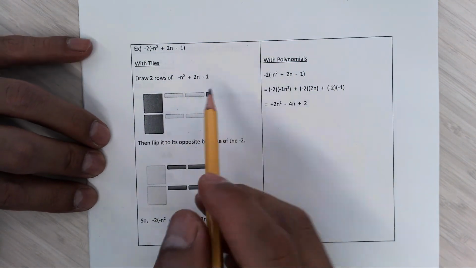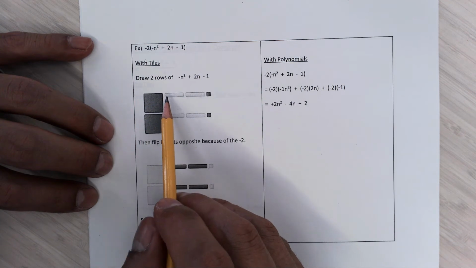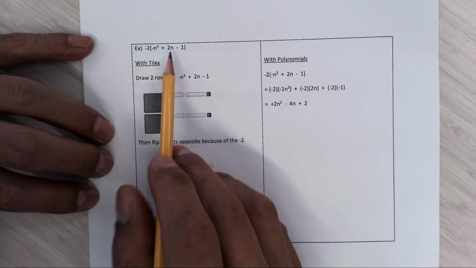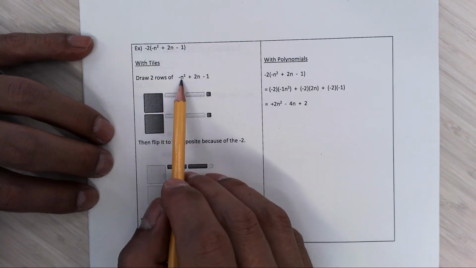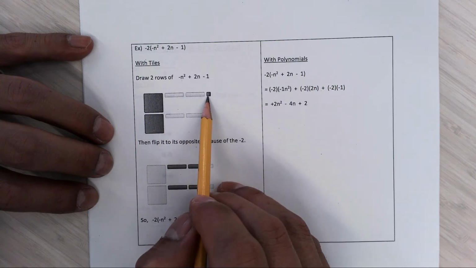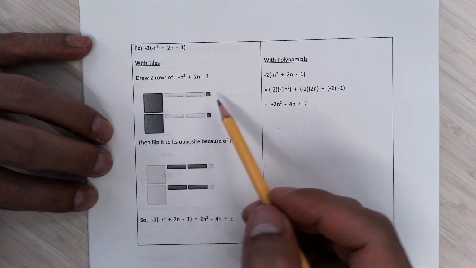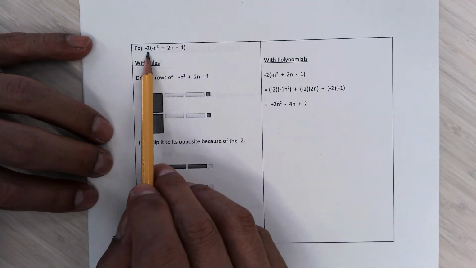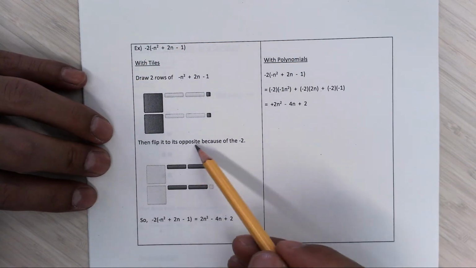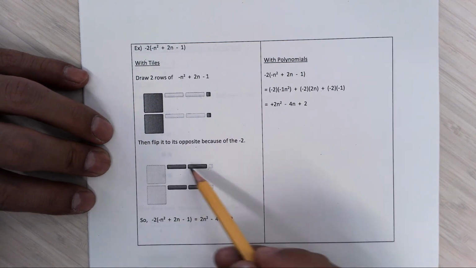First of all, in the notes that you're going to get in this copy of the notes, they first drew the tiles for the items inside the bracket. They have a negative n squared, and they have 2n, and they have a minus 1. And then they want 2 of them, so they drew 2 of those. And because that 2 is actually a negative 2, they flipped each tile to its opposite. So they changed it to its opposite.